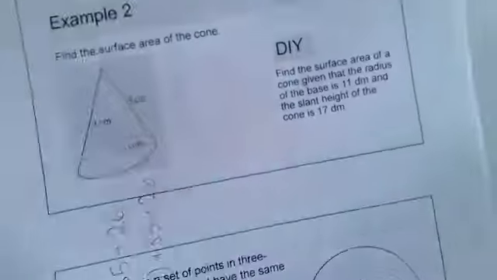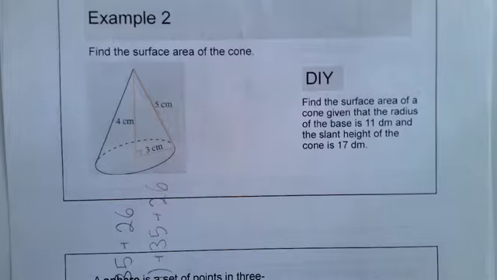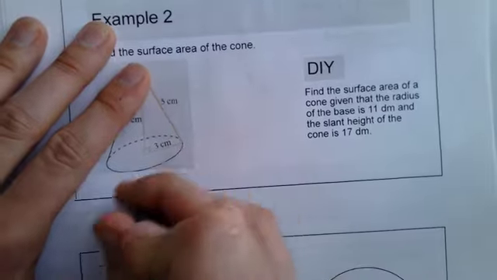And so, oh no, I've written on the back of this. All right, so let's do the second example. Find the surface area of a cone.